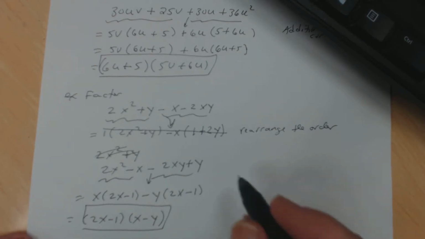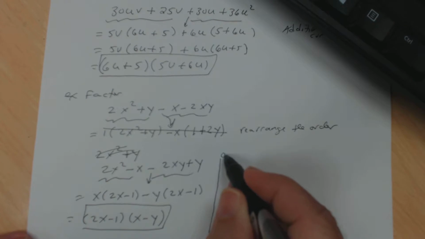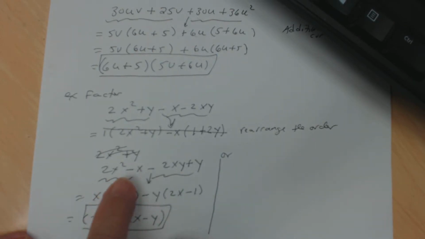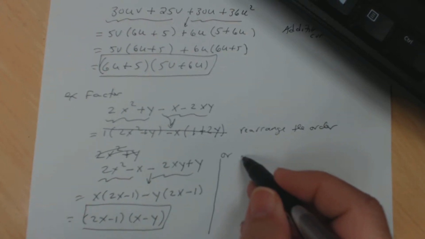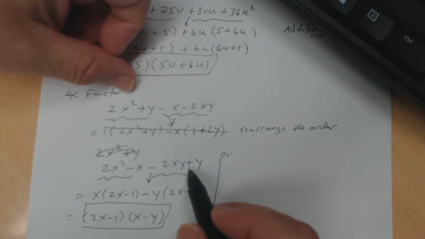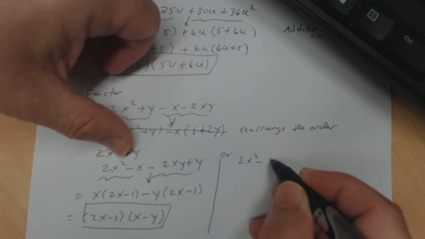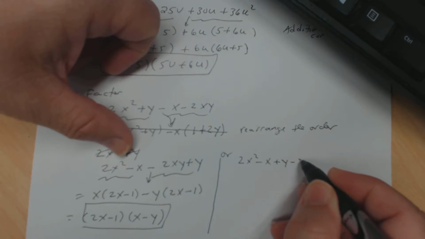Now, let me do this. Remember, this is the order in which I wrote it. But let's suppose someone else had written this order. Instead of saying minus 2xy plus y, someone else could have said 2x squared minus x, keeping these the same, and then plus y minus 2xy.